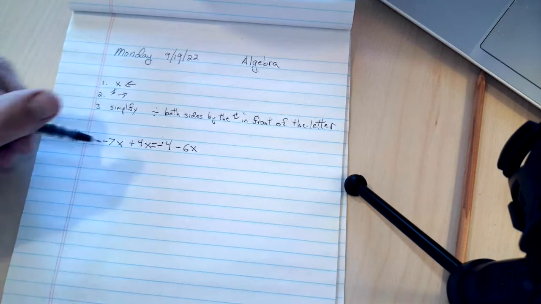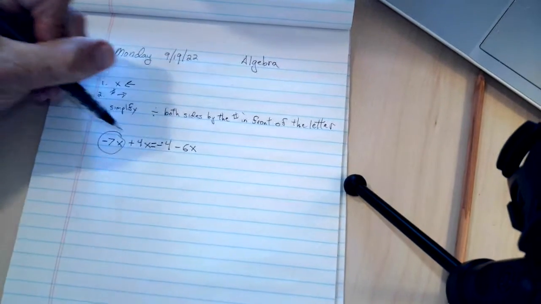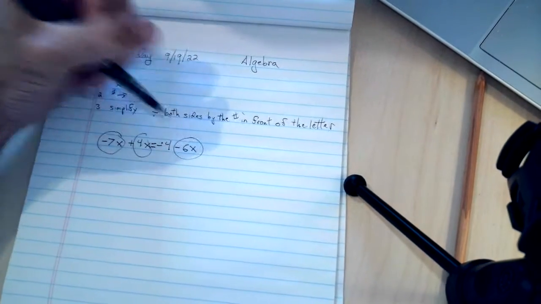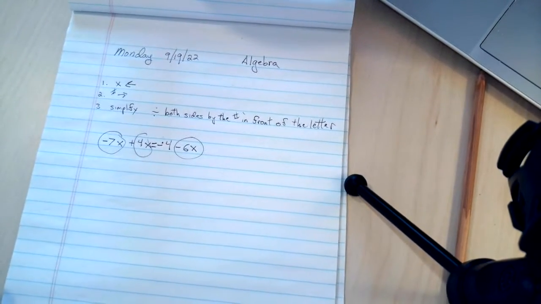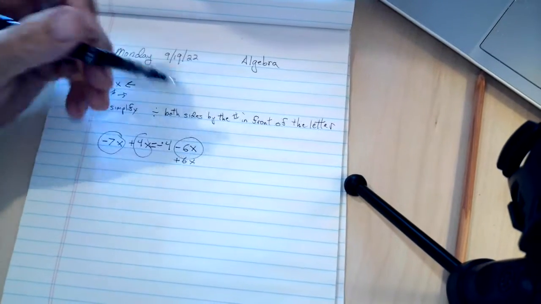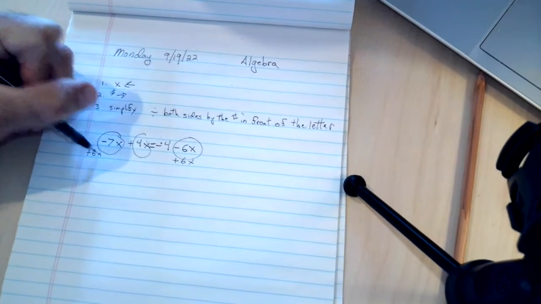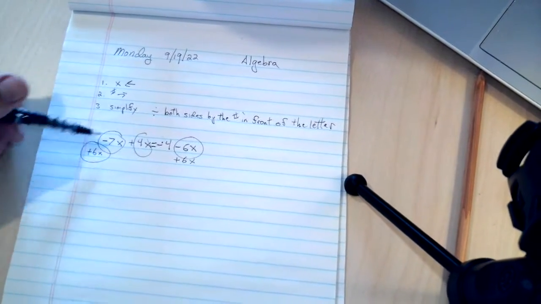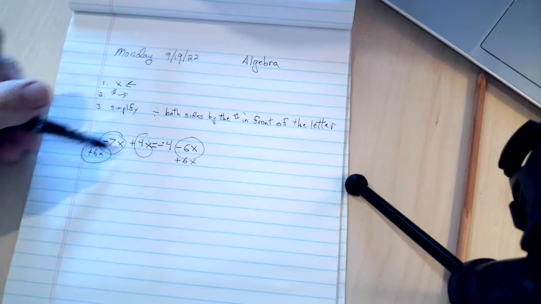So I want all the x's on the left. Okay, to do that, I see I have a term with x here, a term with x here, and a term with x here. I always include the symbol in front, so it's a negative 7x, a positive 4x, and a negative 6x. I want all the x's on the left. To do that, I add 6x to both sides. So add 6x to both sides, and I end up with 6x minus 7x plus 4x. Well, that's all my x's.